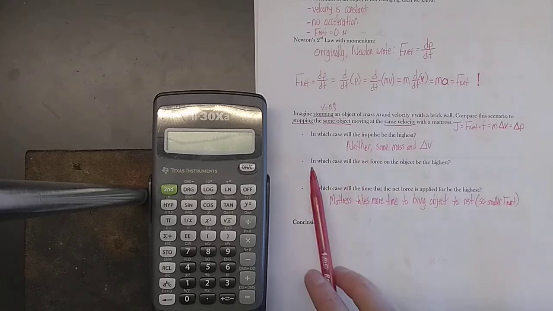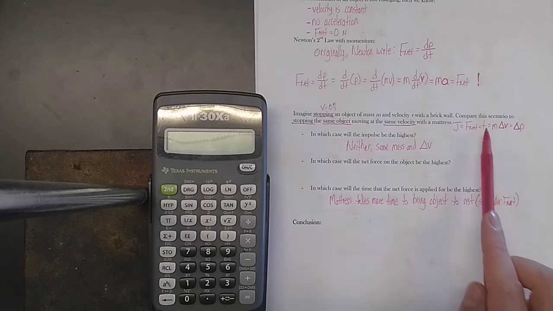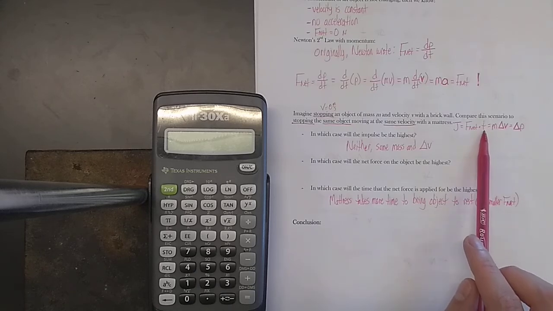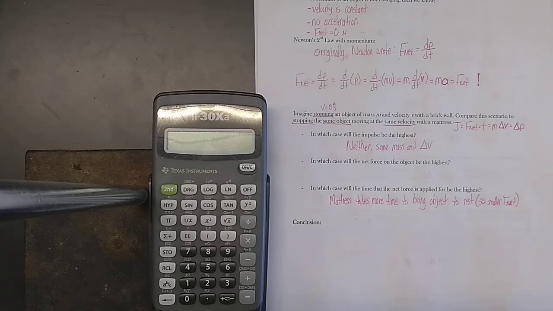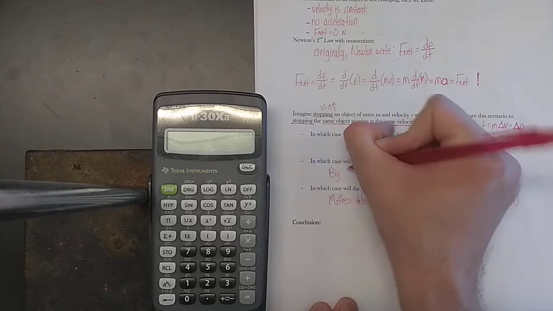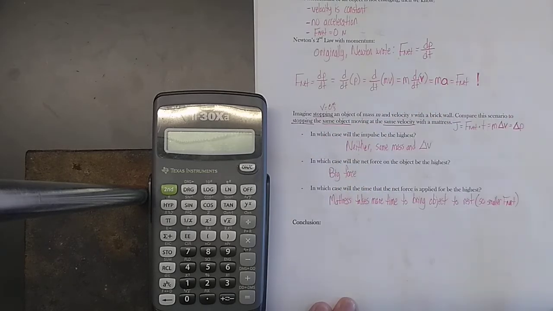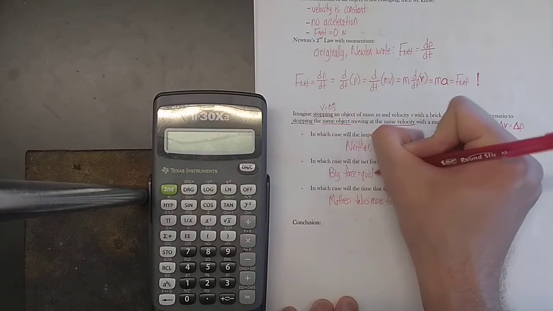Let's go back to this question. In which case will the net force on the object be the highest? Well, we've kind of answered that now. The mattress will have a smaller net force because it takes a long period of time to stop the object. The brick wall, on the other hand, takes a very small amount of time to stop the object. It needs a really big net force to cause that change, that acceleration, that change in momentum. So if you want a big force to stop something, that means you're going to stop it very quickly.